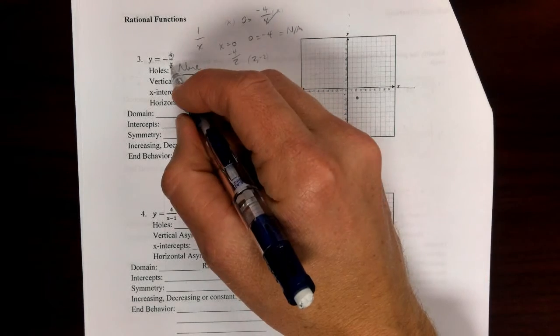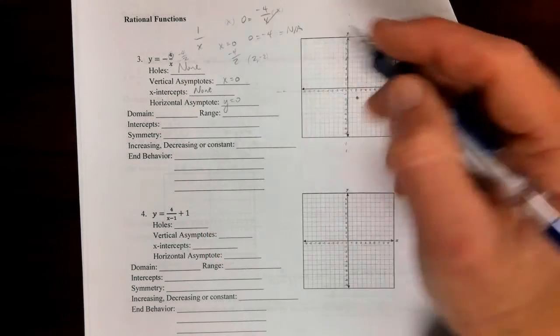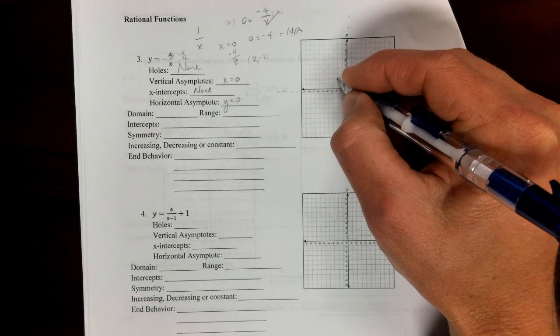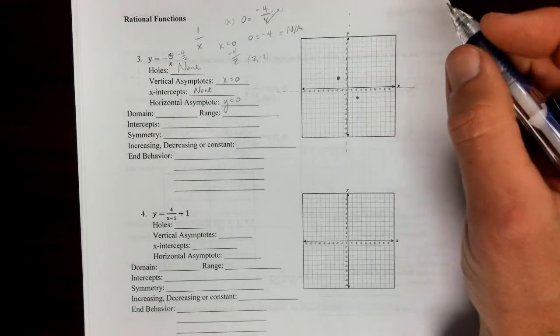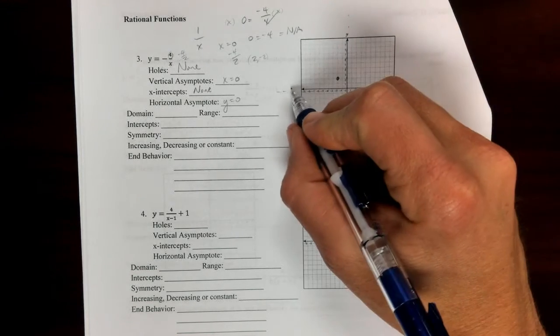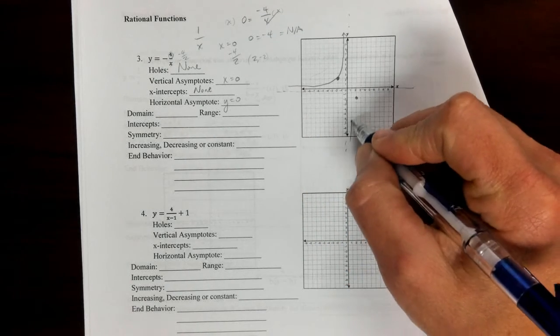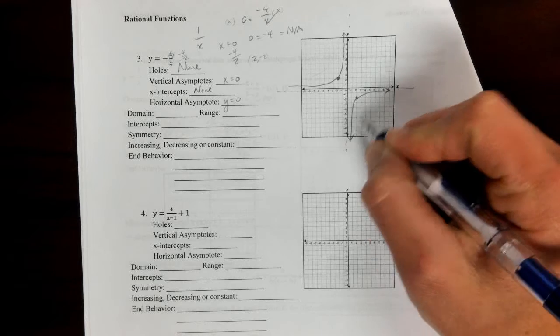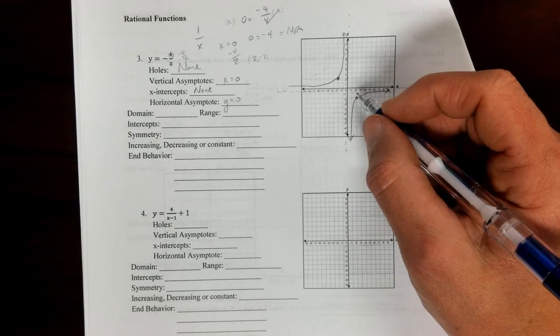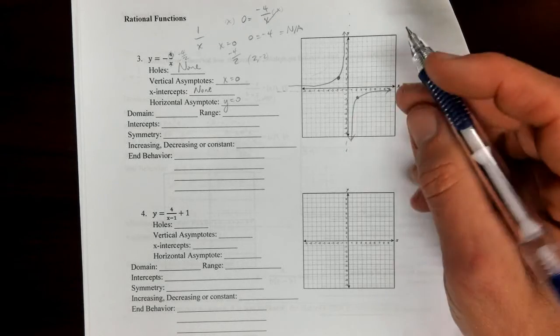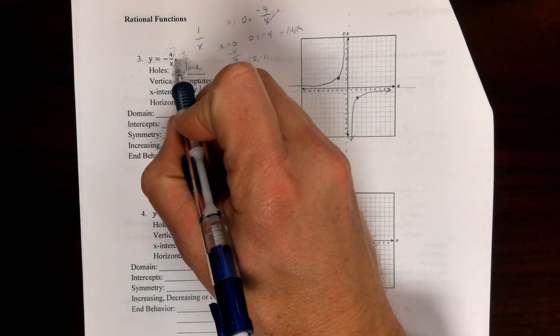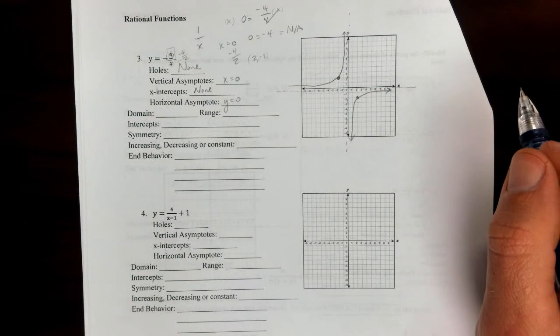If I plug in a negative 2, I've got negative 4 over negative 2, which gives me a positive 2. So at negative 2, we have positive 2. Now, comparatively to the parent function, that point is farther away from my origin. We call that a vertical stretch. So this is a vertical stretch here by a factor of 4.